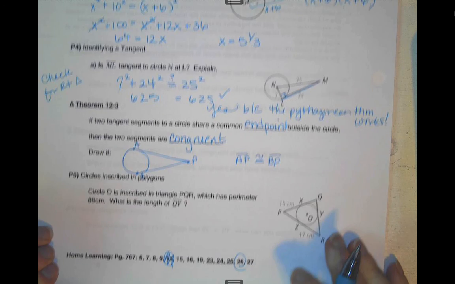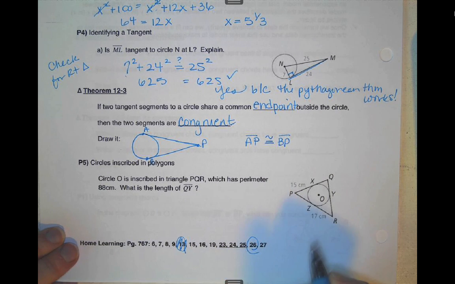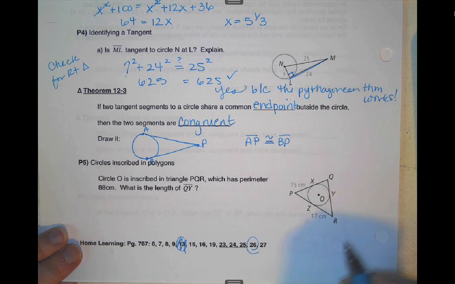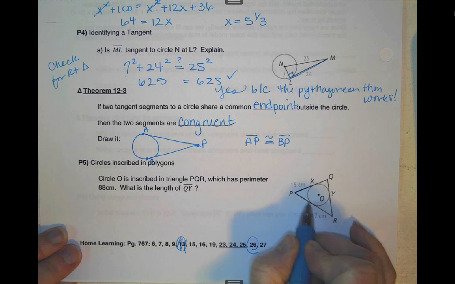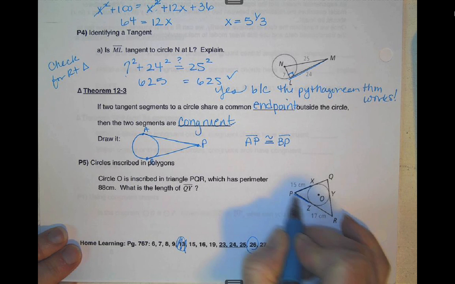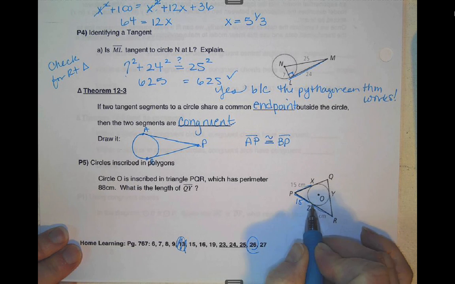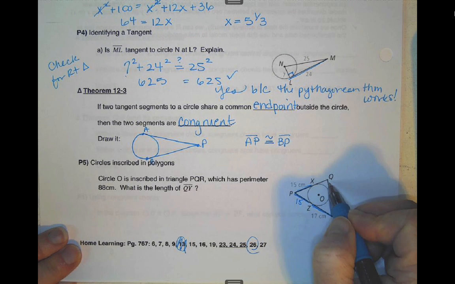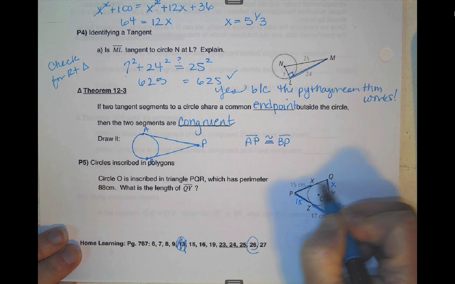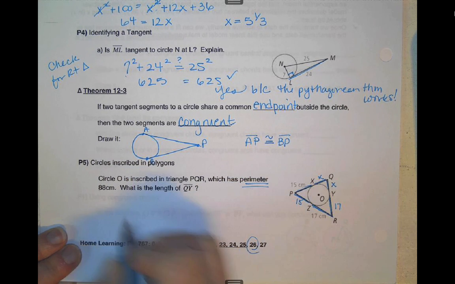In this one, we've seen these inscribed circles before. Circle O is inscribed in triangle PQR, which has a perimeter of 88 centimeters. What's the length of QY? This tangent shares the endpoint with this tangent, so if this is 15, then this is also 15. This part shares that endpoint R with this one, so if this is 17, this is also 17. QY, I don't know, but whatever that is, it's the same thing over here. And you know that the perimeter, all the way around, is 88.